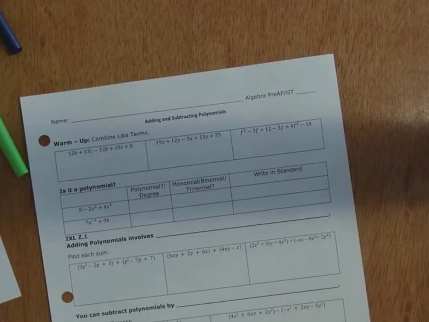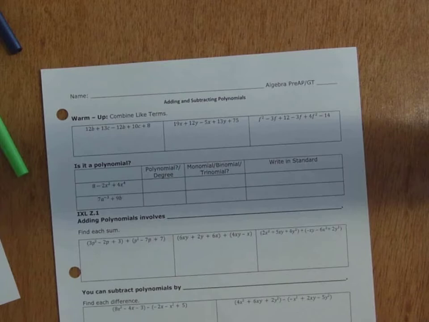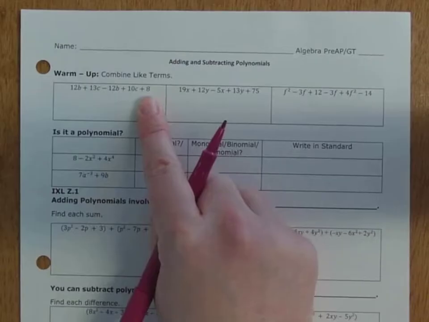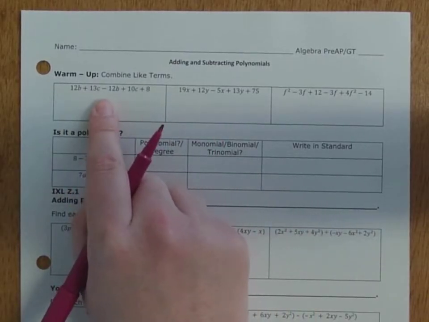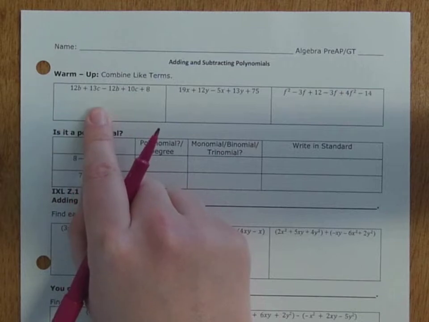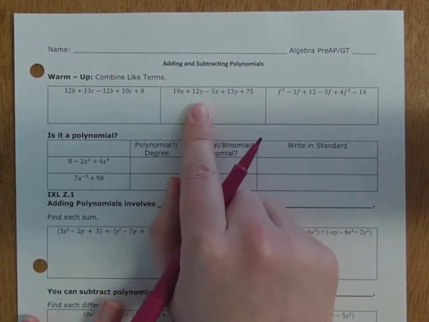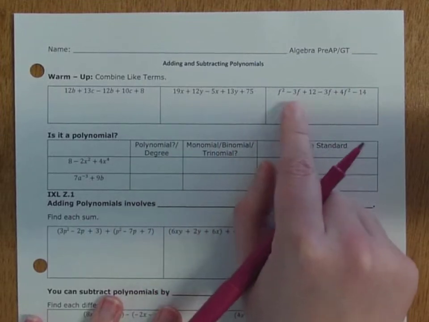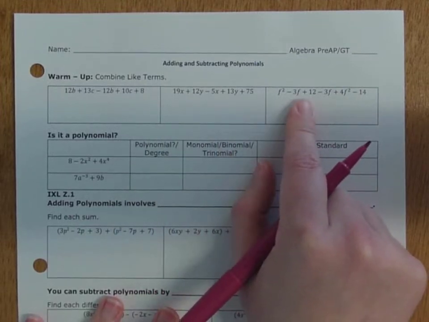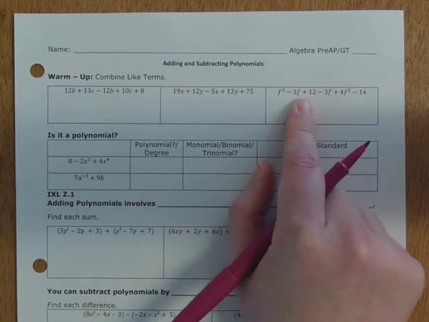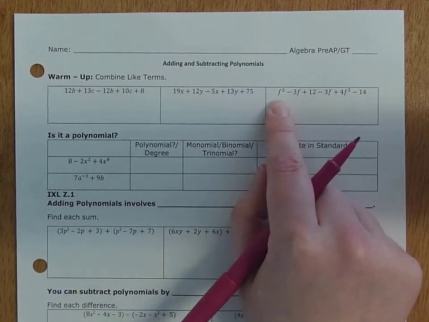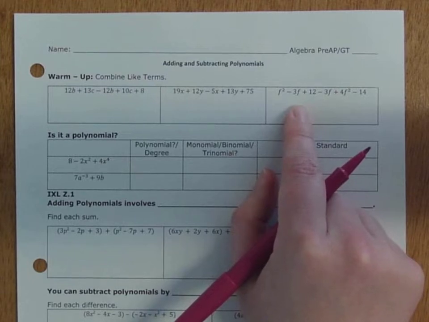Combining like terms. Something that 6th grade is actually doing right now. B is not like C. That's like comparing apples and oranges. X is not like Y. But what's even more important here is you have F squared and F, and those are different terms. They are not like terms. Okay? So you cannot combine F squared and F.